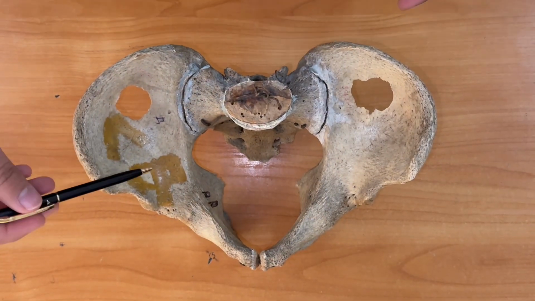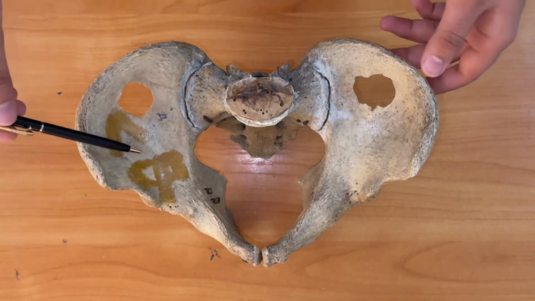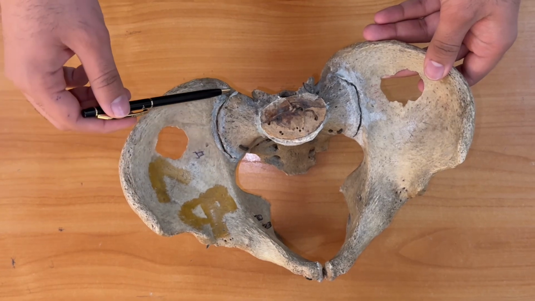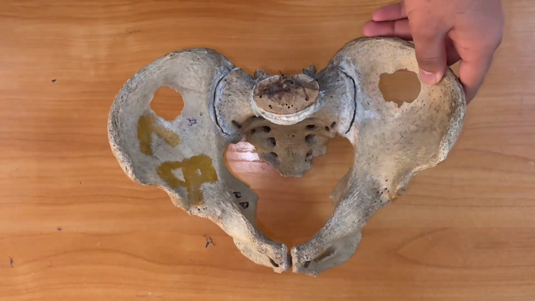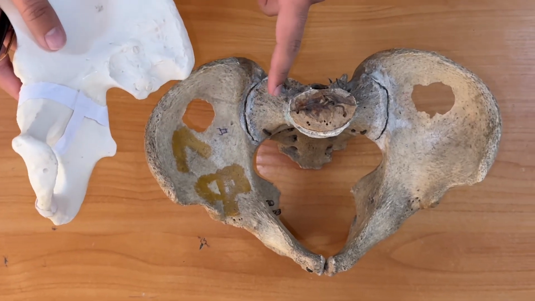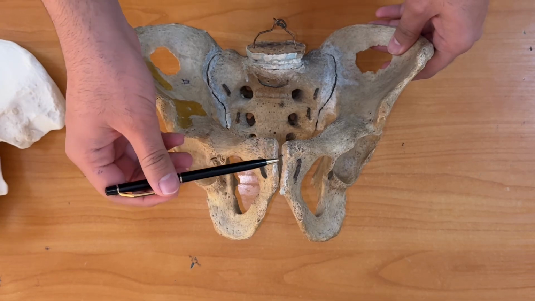Let's have a look at the real pelvis. Right here, this is the pelvic brim. This is the joint, also known as the sacroiliac joint, which I already showed you. Right here this articulates with the sacrum to form the sacroiliac joint. This is the pubic symphysis.